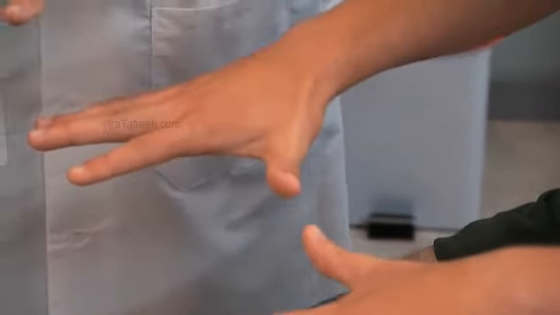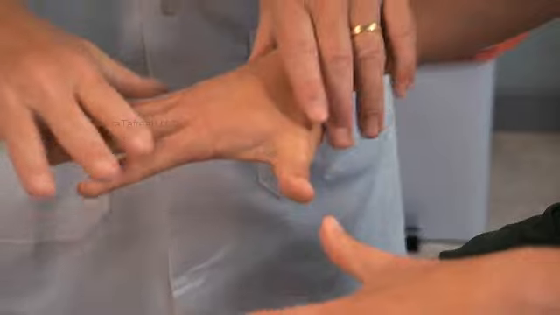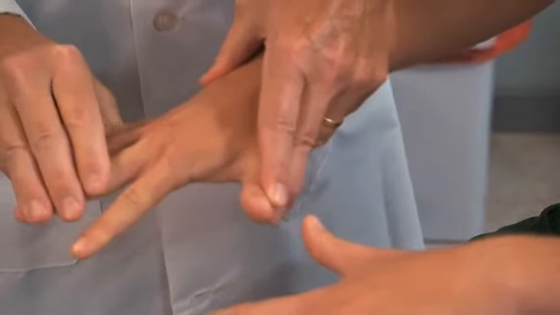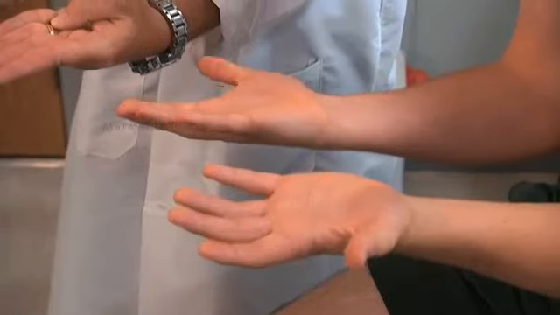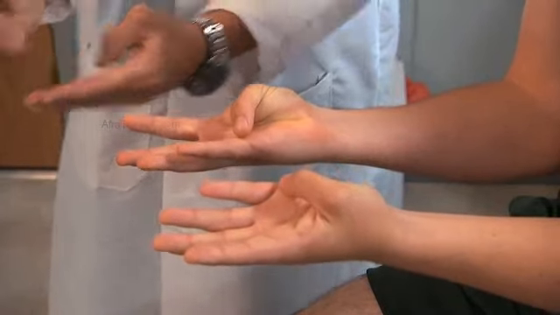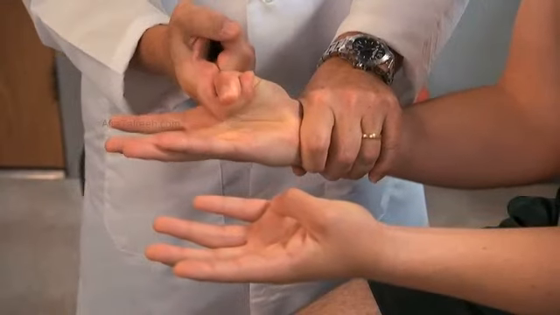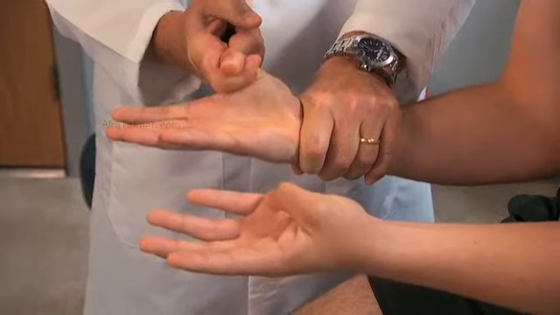Continue testing muscle strength by asking the patient to turn his palm down and spread his fingers. Check abduction by trying to force them together. Test opposition of the thumb by asking the patient to try to touch the tip of his little finger with his thumb while you resist the movement. This may be impaired in carpal tunnel syndrome.